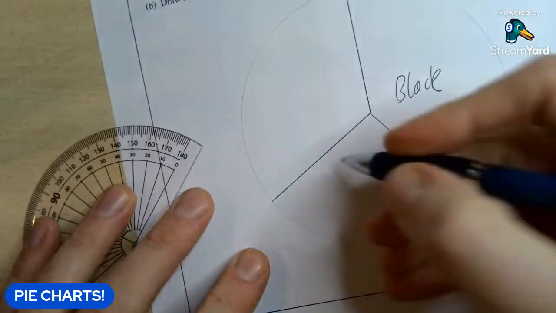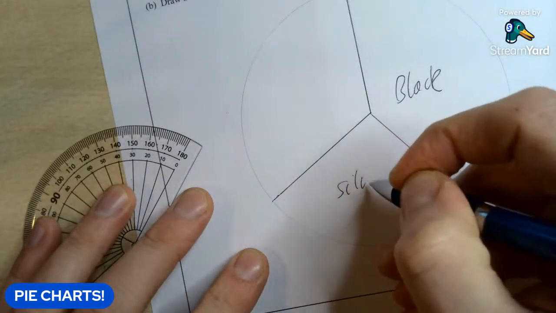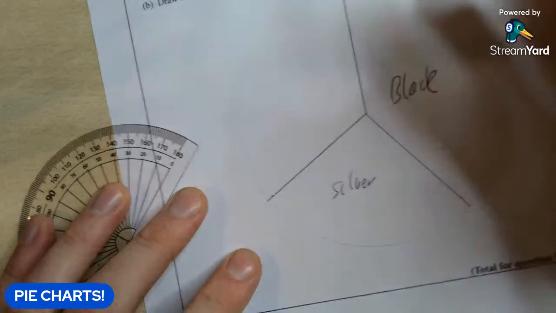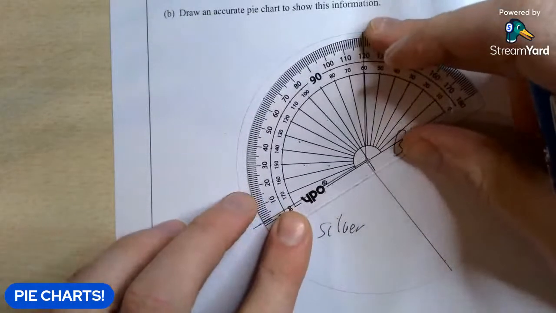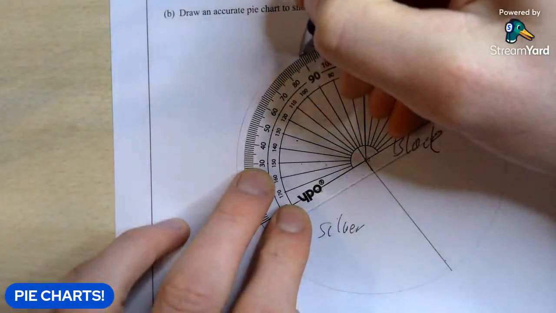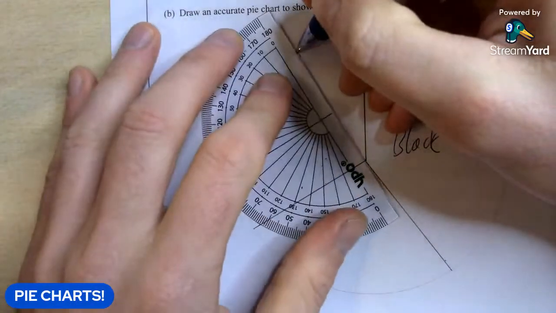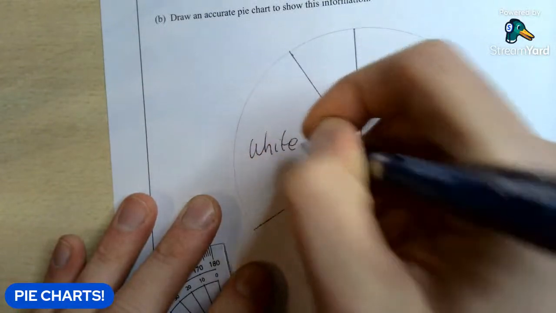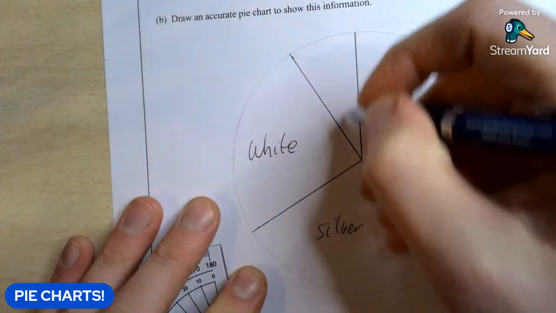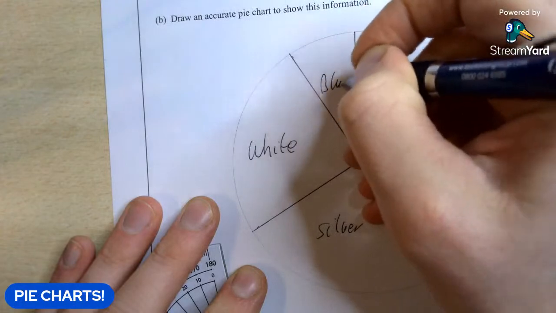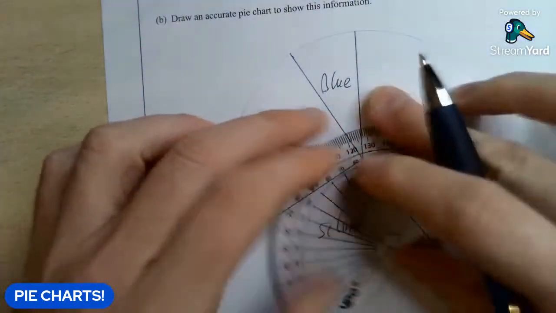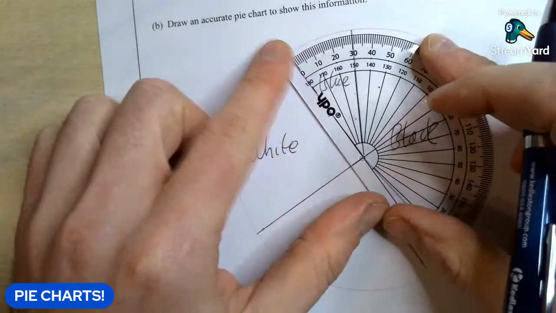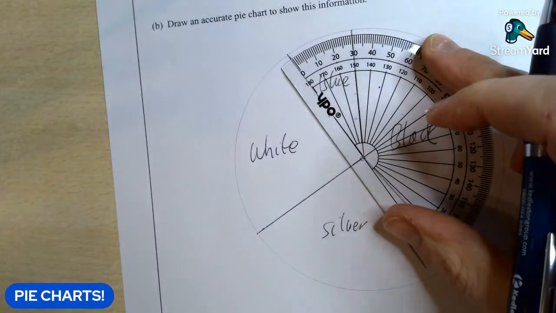So that is silver, and then it's another one, it's 90. And that is white, and then this other section here, that'll be 30, and that is blue. Just to make sure, this should measure 30 degrees, and it does.